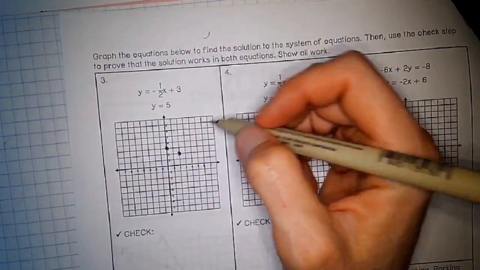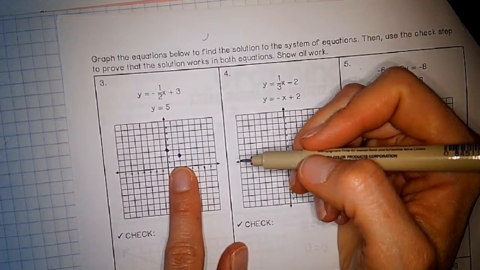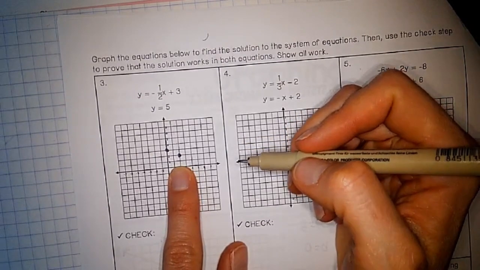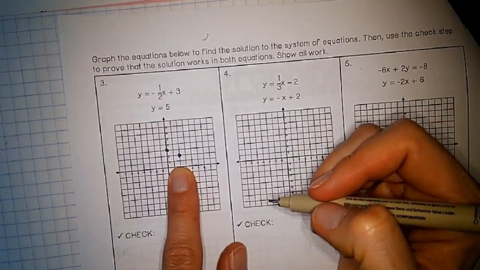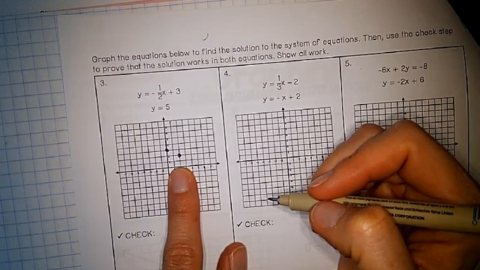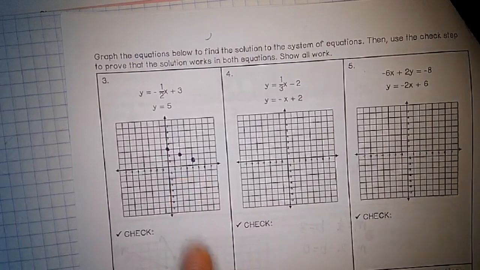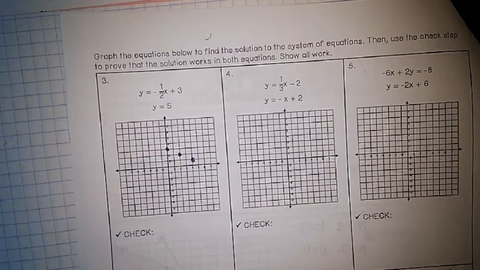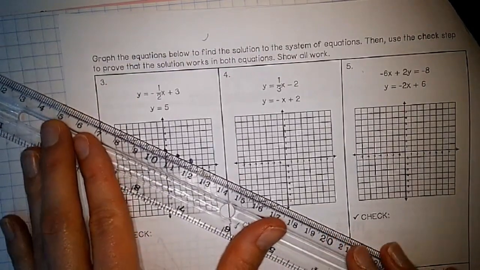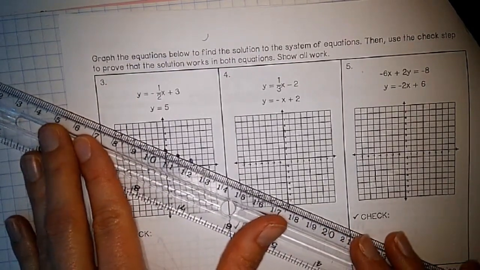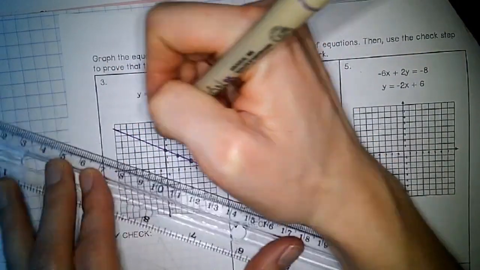Okay, why did I have to go right again? It's negative. Okay, cool. Thank you for explaining that. Now I gotta do what? Like this? Okay, now what do I do? Draw a line. Okay, so I'm gonna take my ruler and I'm gonna do this. Is that right? Okay. Check my work. Make sure I'm doing it right. Now what?